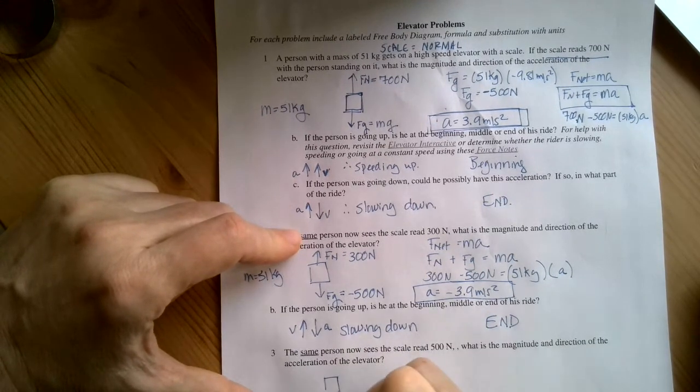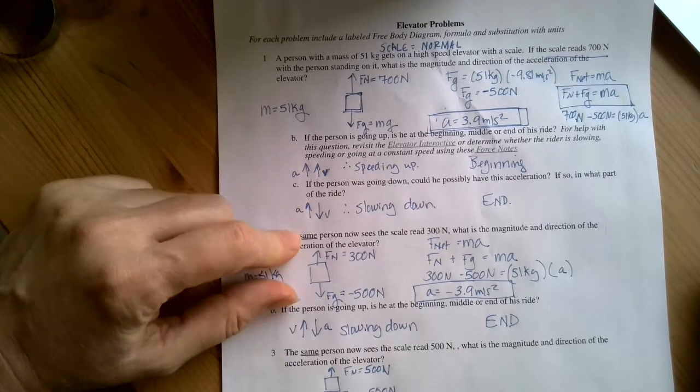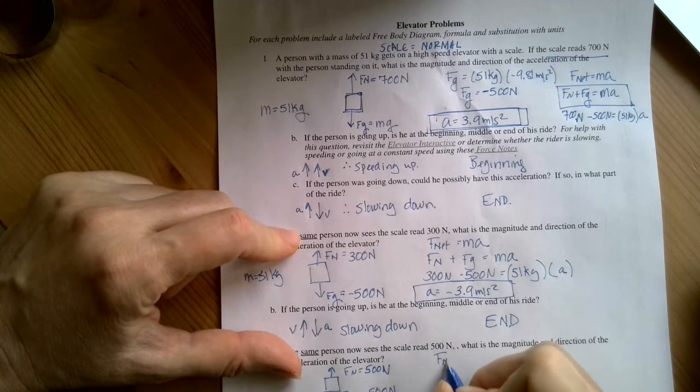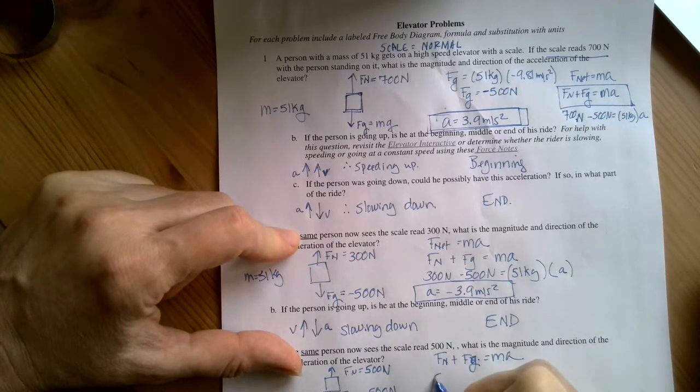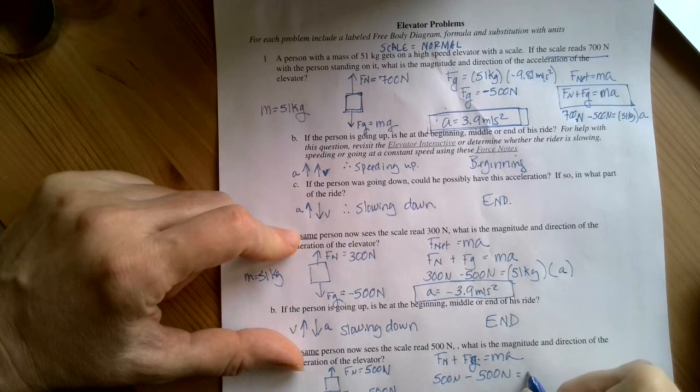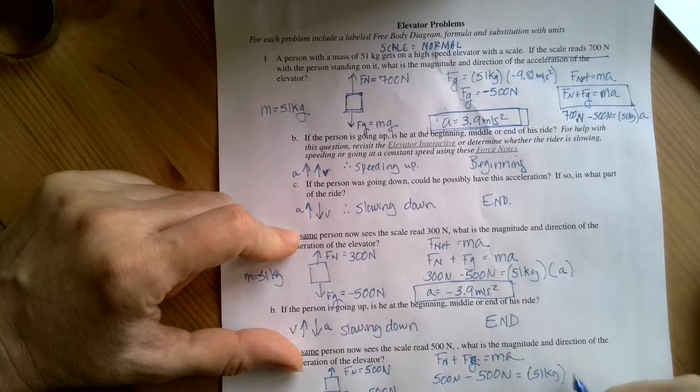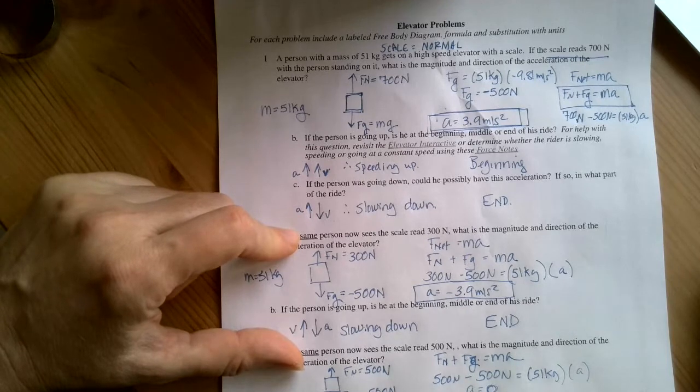Now we've got this same elevator, but now the Fn is 500. The Fg is still negative 500 because they've got the same mass. That hasn't changed. And the formula again is going to be Fn plus Fg equals ma. So 500 minus 500 equals 51 kilograms times A. You will get that A equals 0. If he's going at constant velocity, he's at the middle of the ride.